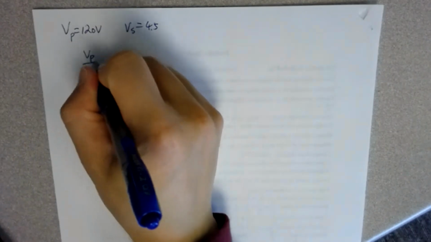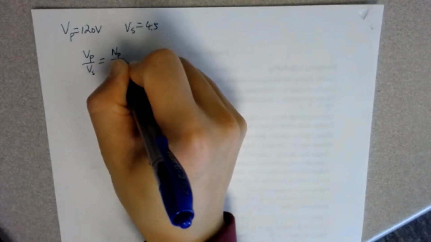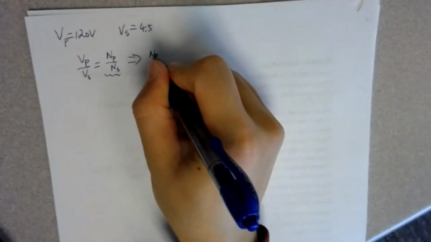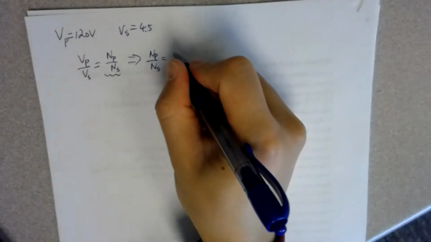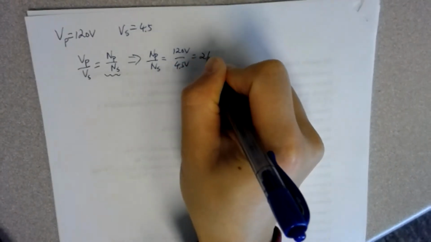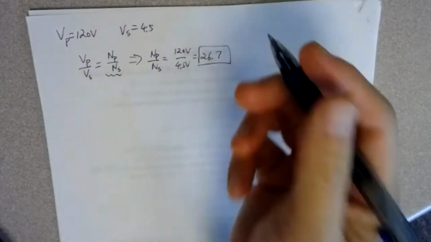The transformer equation says Vp over Vs is Np over Ns. Voltages are proportional to their turns of coils, and you are looking for the ratio Np over Ns. So Np over Ns will be simply 120 over 4.5 volts, which is about 26.7.